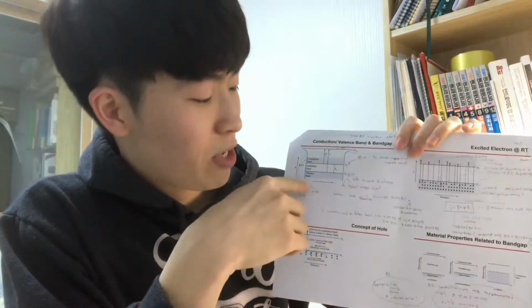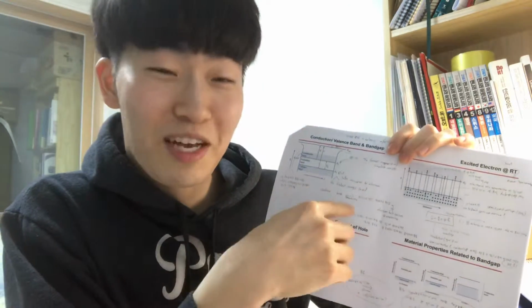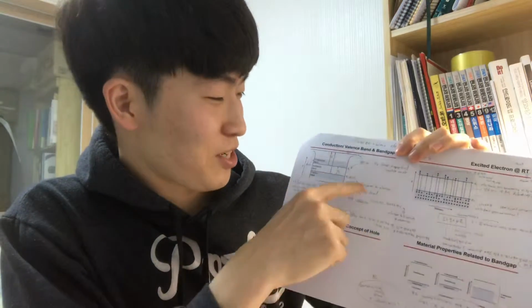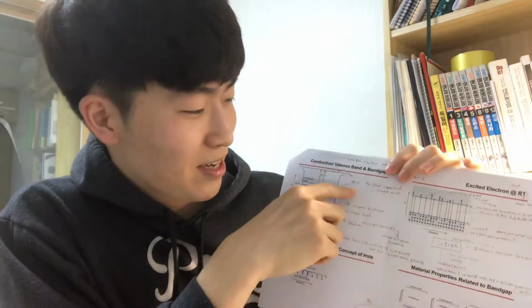The definition of valence band is the highest energy level which is fully occupied by electrons. And the definition of conduction band is the lowest level which is completely empty. So the concept is like this.